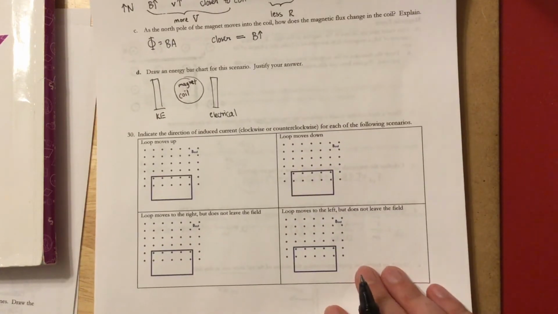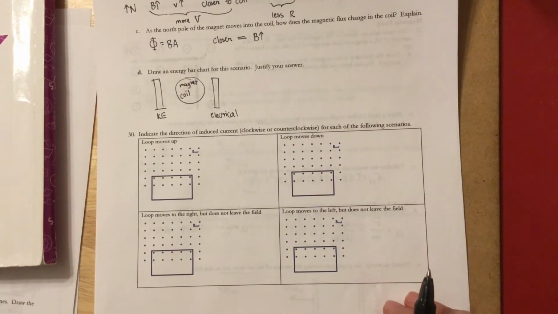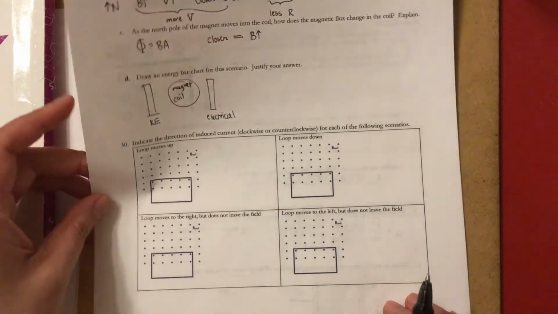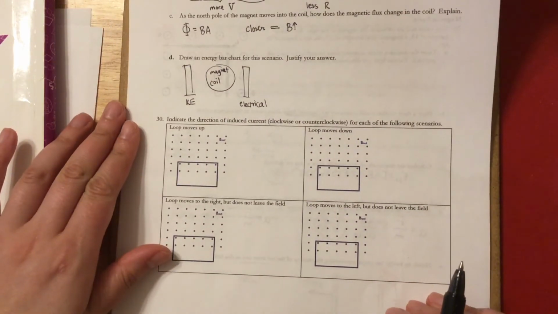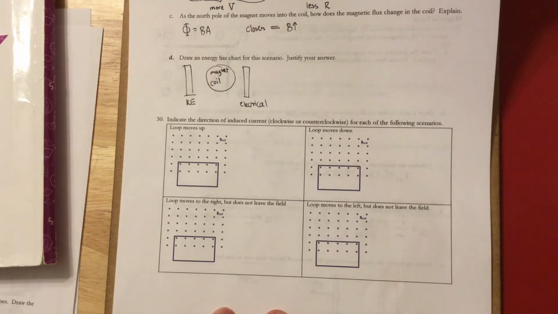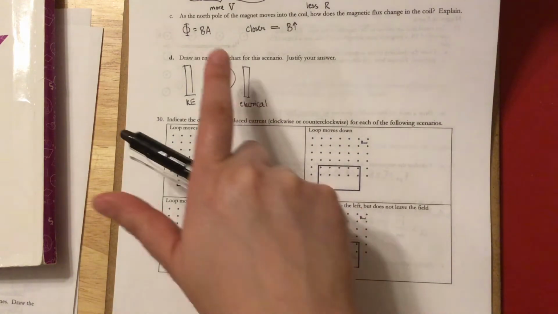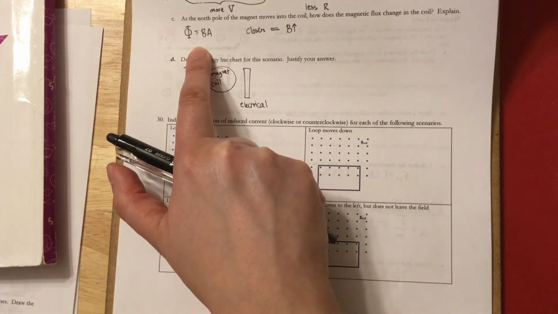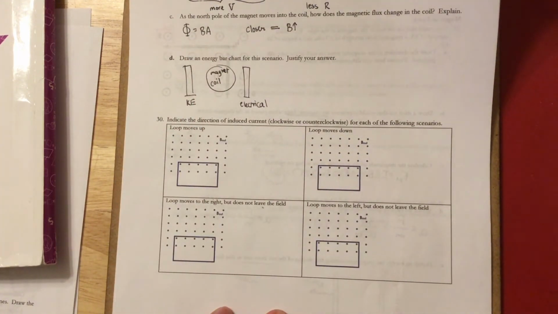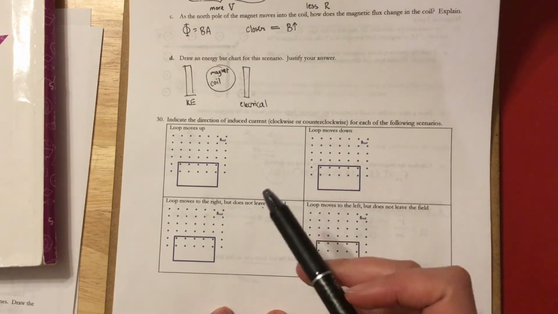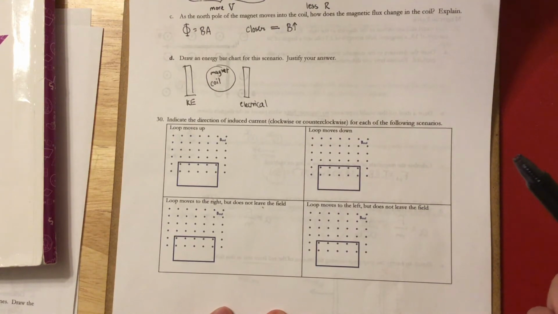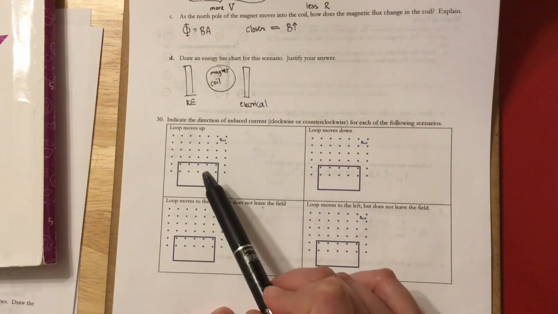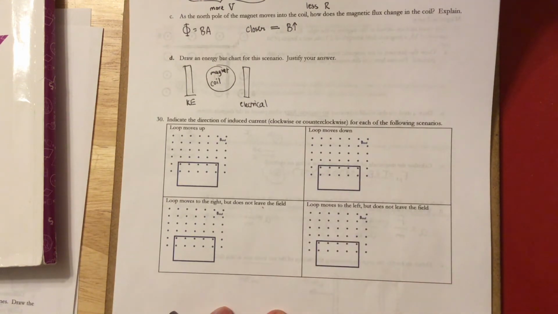So there's a right-hand rule for field, a right-hand rule for force, and this one is the right-hand rule called Lenz's law for current. So the way to picture this one is for each of these scenarios, we need to determine if the flux is increasing like it was in C over here, decreasing, or remaining the same. You only get a voltage if it has a changing flux. That's what Faraday's law says. Faraday's law says that you get a voltage if the magnetic flux changes.